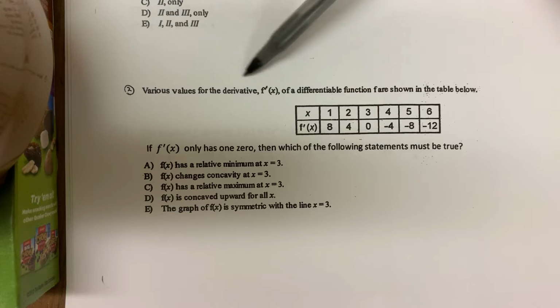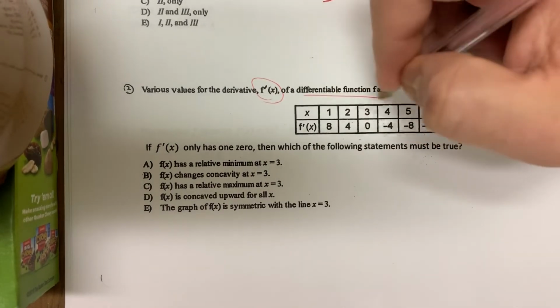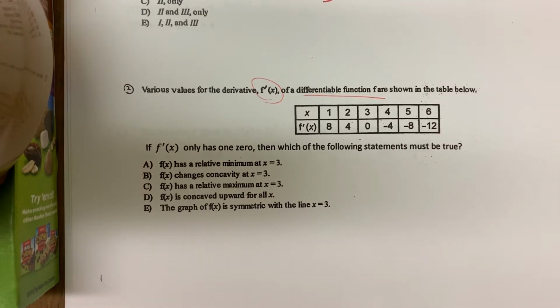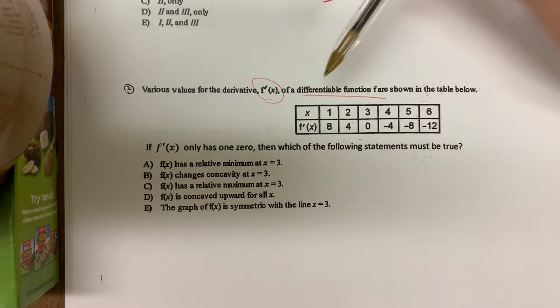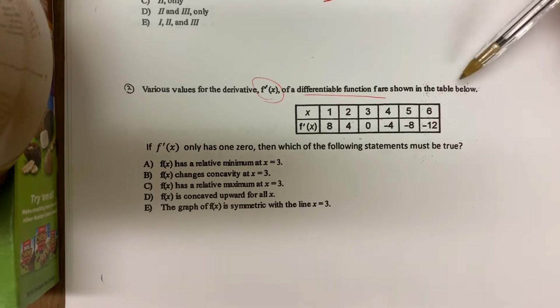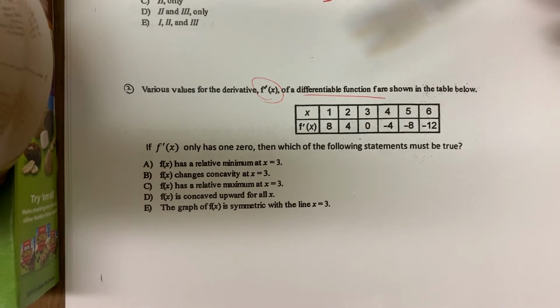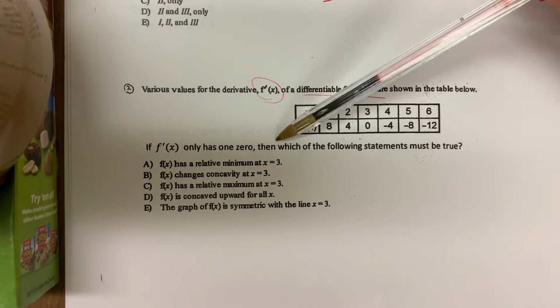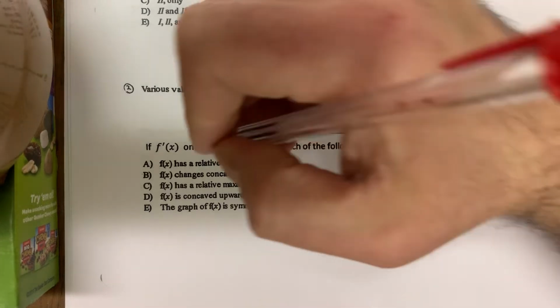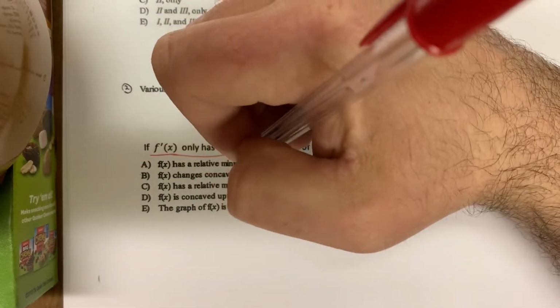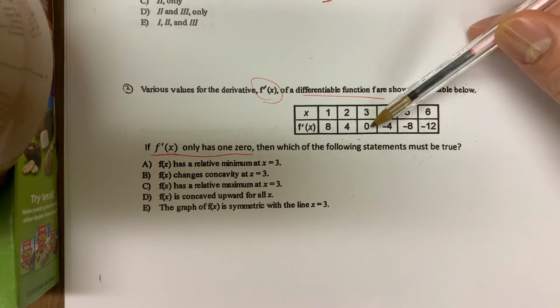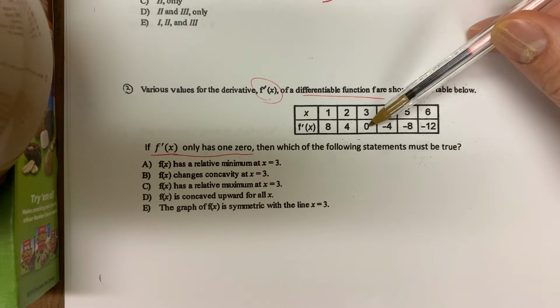But they say various values for the derivative f prime of x of a differentiable function f are shown in the table below. Differentiable just means you could take the derivative. It's differentiable everywhere, it always has a slope, which also means it's continuous everywhere. They tell you f prime of x only has 1, 0, which of the following statements must be true? F prime of x only having 1, 0 is actually pretty important. That means this is the only place where f prime is equal to 0.